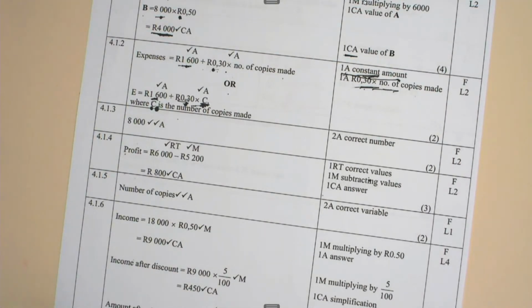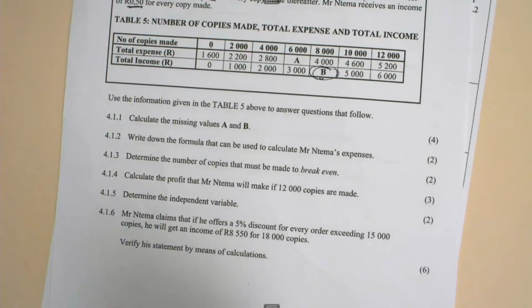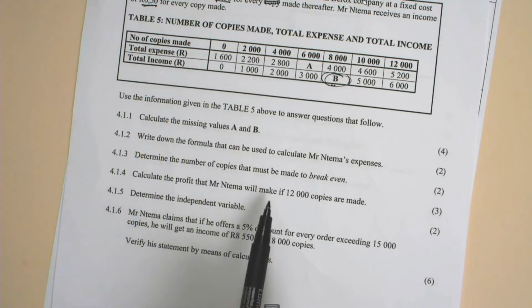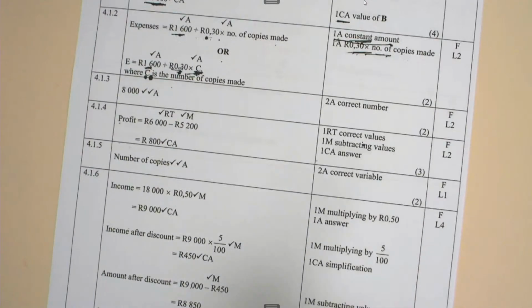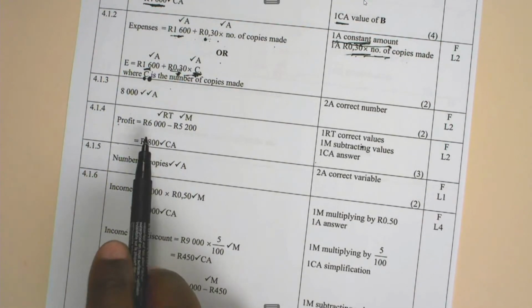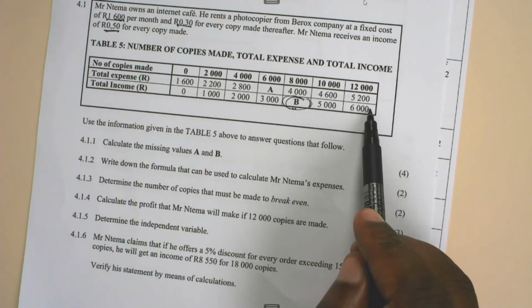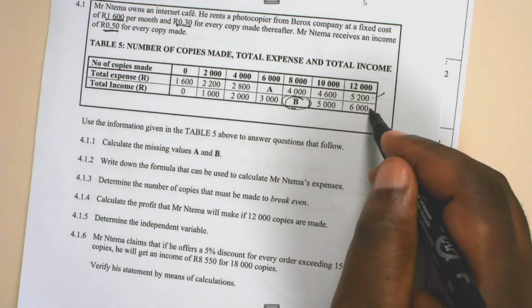And then 4.1.4 says calculate the profit that Mr. Ntema will make if 12,000 copies are made. Then it will be 12,000 copies. It's 6,000 income, and the total expense is 5,200.